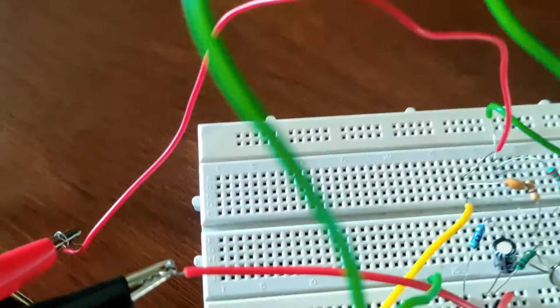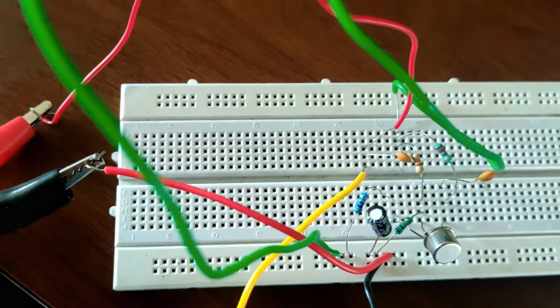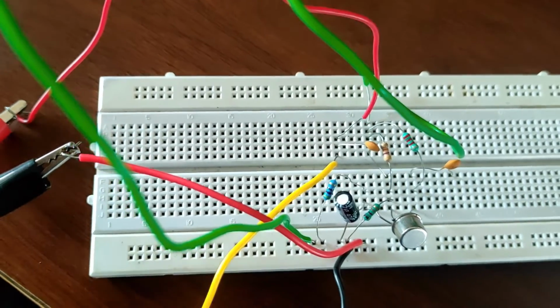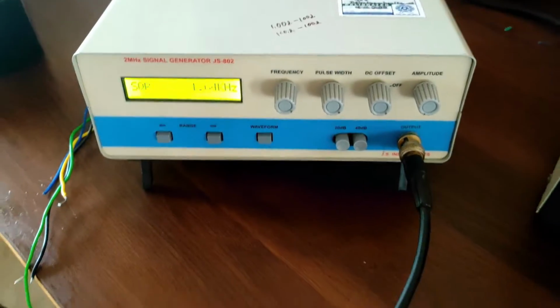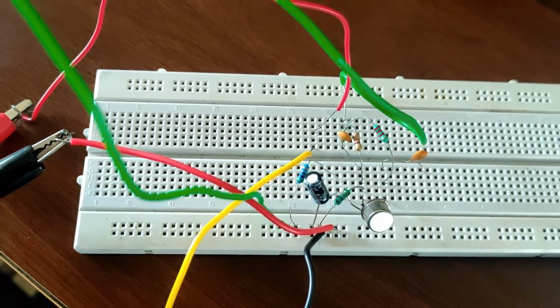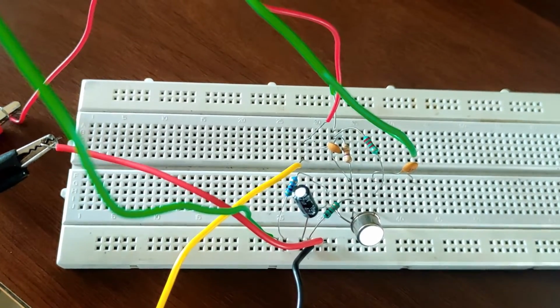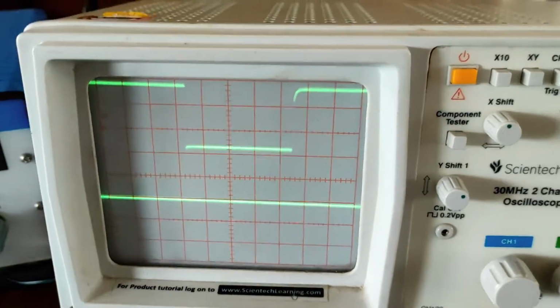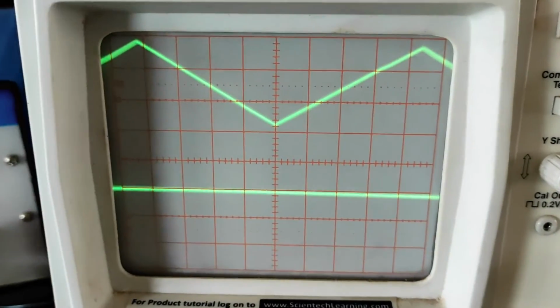Wherever we have provided the connection from the signal generator, we have taken a wire to note the signal, how it is coming from the signal generator.